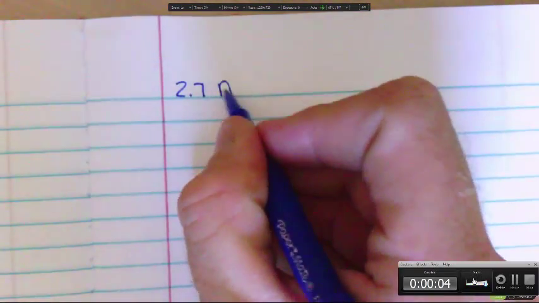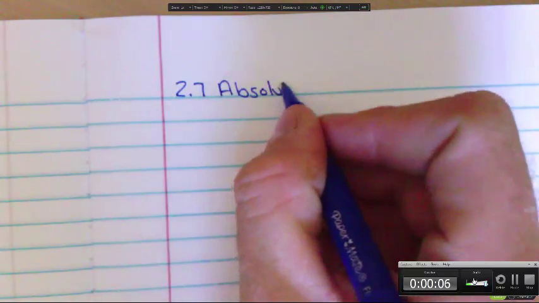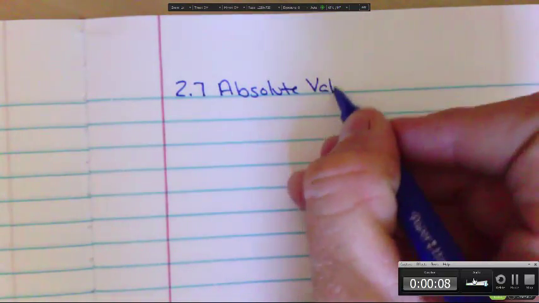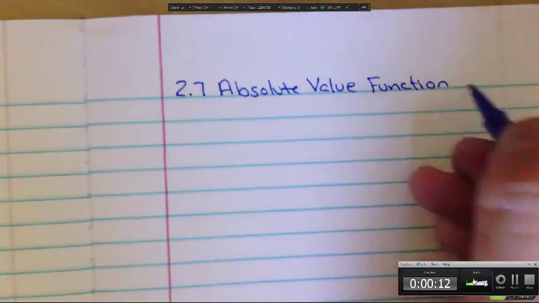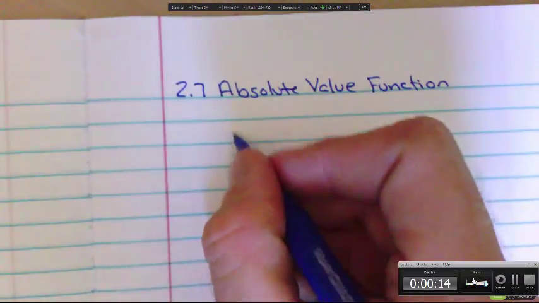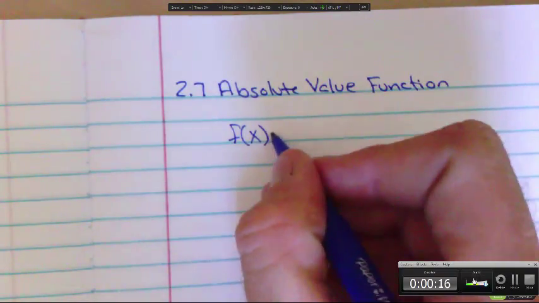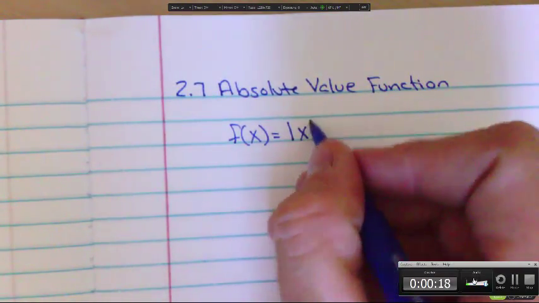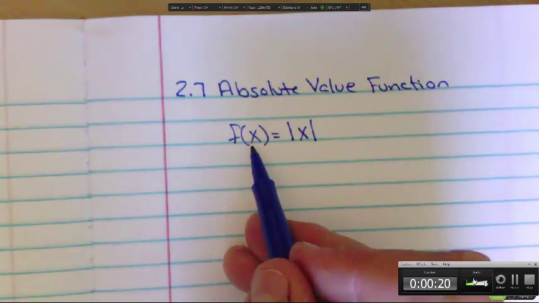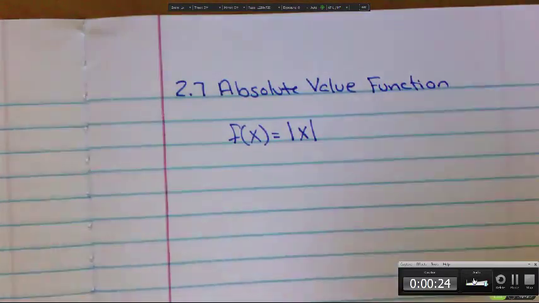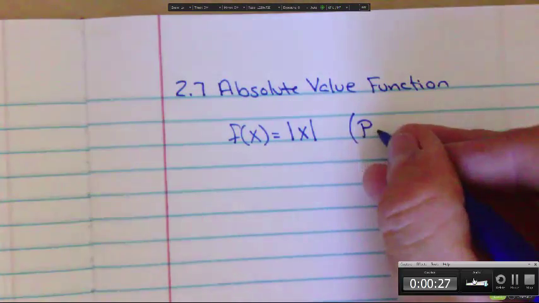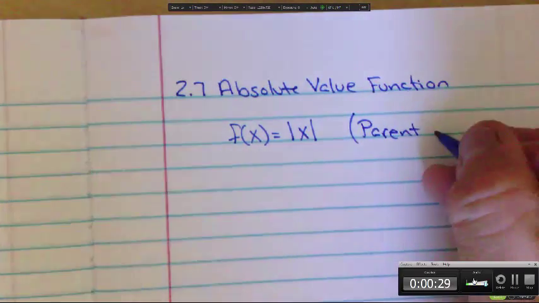For this lecture, we're going to look at 2.7. It is the section dealing with everything with absolute values in terms of functions. So the first thing we're going to talk about is absolute value being a function. We're going to write it as f of x is equal to the absolute value of x. This is y is equal to the absolute value of x. And this is one of our common parent functions.